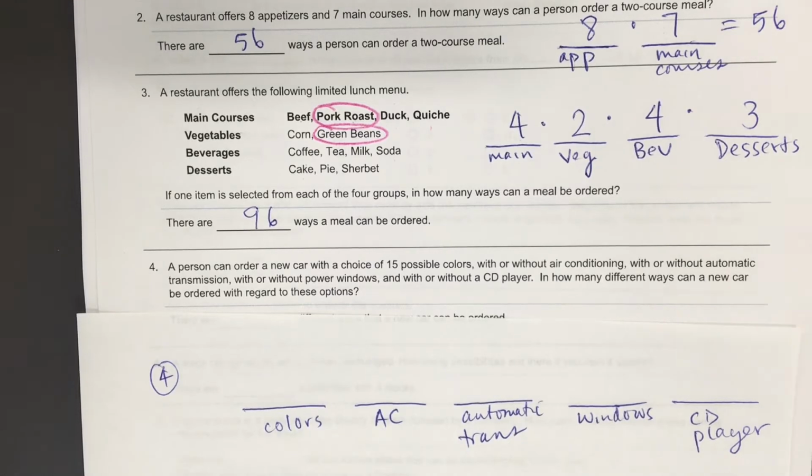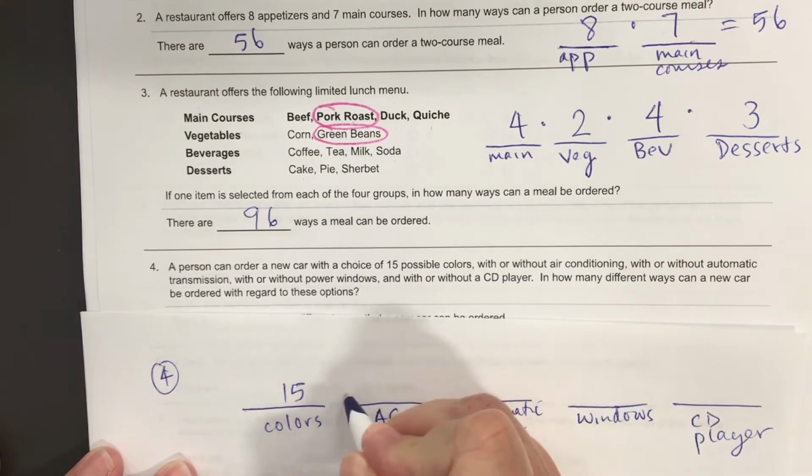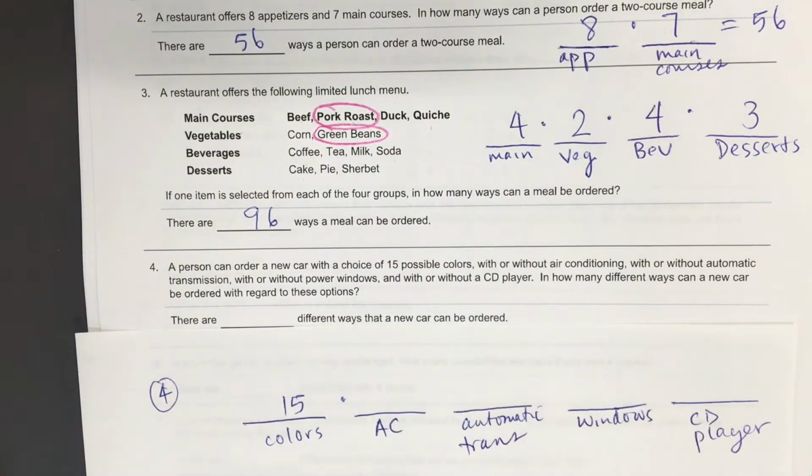In each blank, put the choices. Colors, said there's 15 choices. 15 possible colors. As far as the air conditioner goes, do you want air conditioner or do you not?